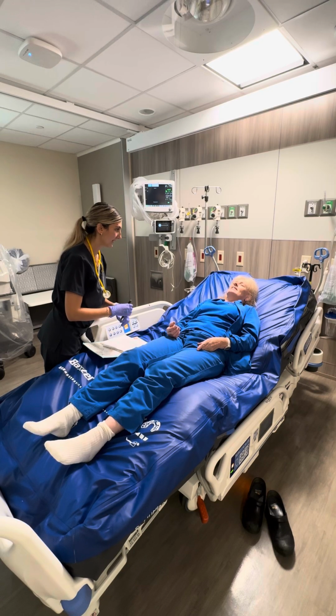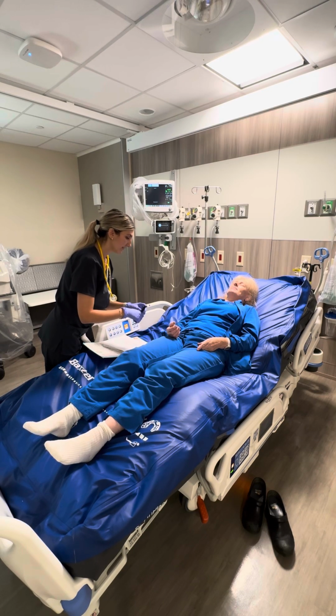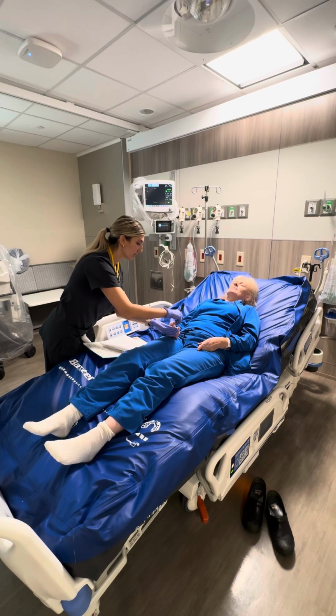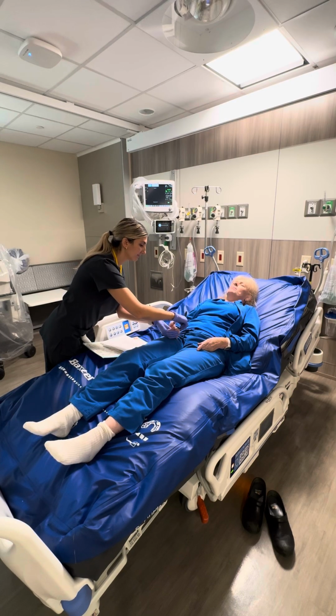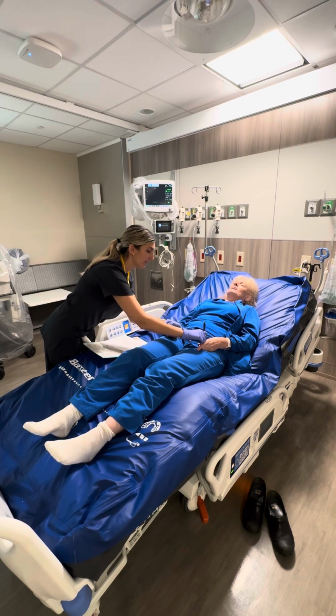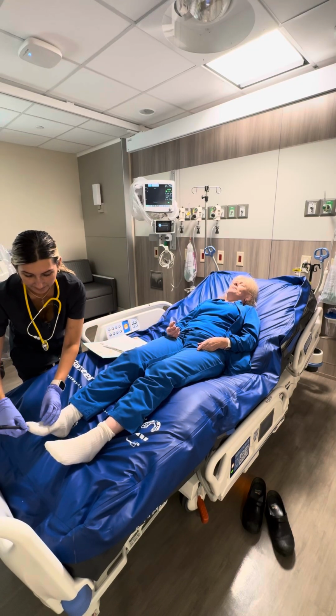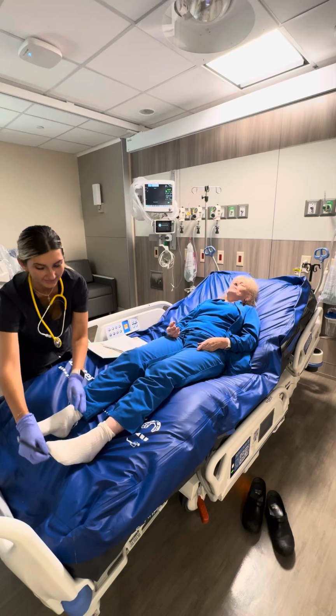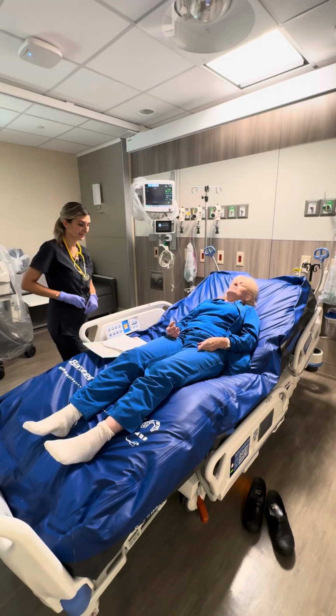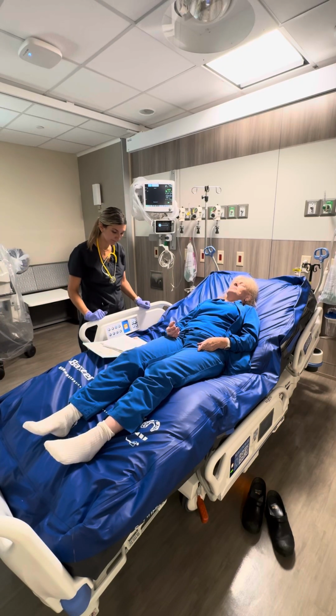No numbness. And then keep your eyes closed. Does this feel sharp or dull? It feels sharp. Very good. Sharp or dull? Dull. Good. Sharp or dull? Sharp. Yep. Sharp or dull? Sharp. Excellent. So that would be sensation to pain or pinprick.